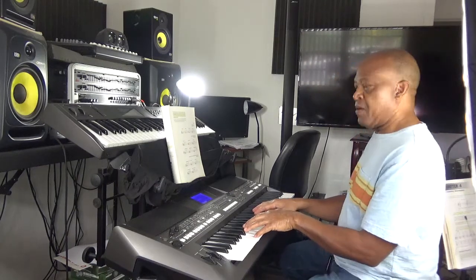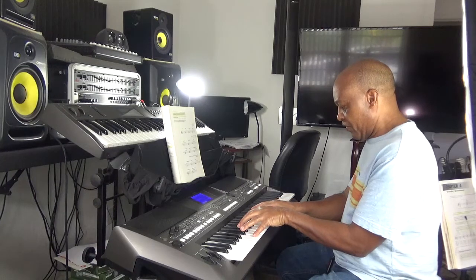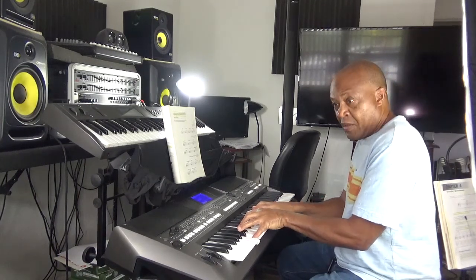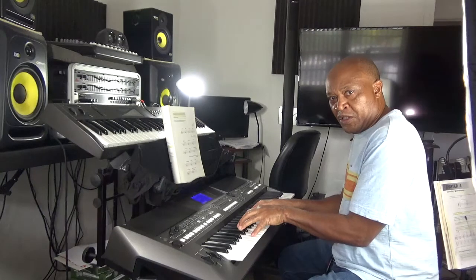So the C minor 7 flat 5, which is this one here, we can call it a half diminished chord.